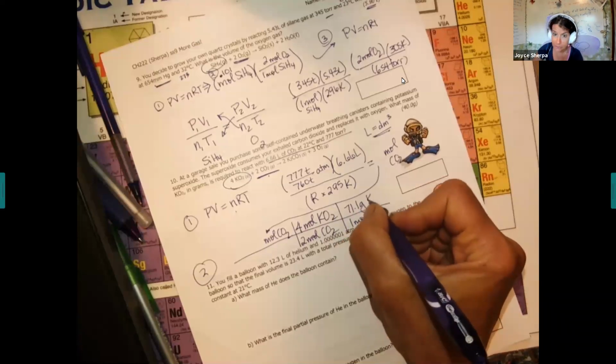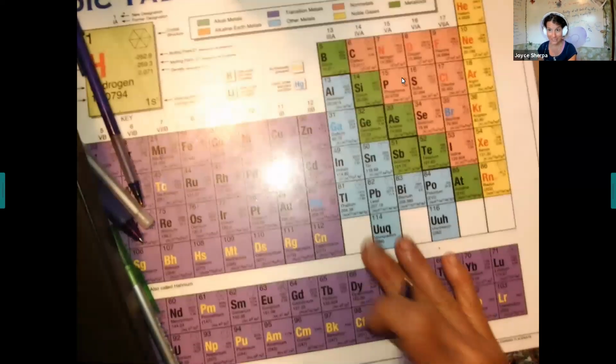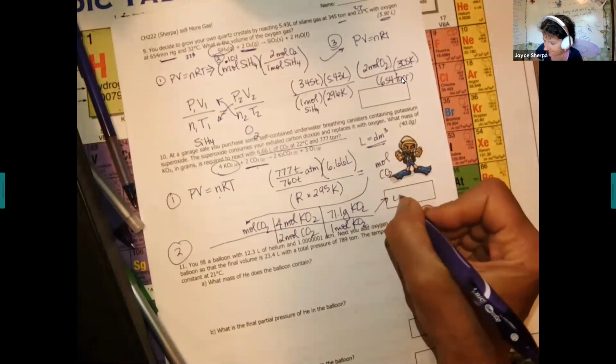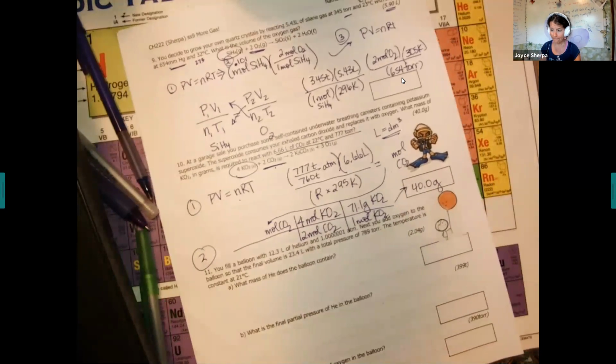71.1 grams. So make sure for your celebration you have your periodic table handy. I mean, I don't know how you could do any of this without that. And you should get my answer, the 40.0 grams. So questions with that? And again, I do it all in one flow setup, so I don't have all my intermediate steps for some reason on this.